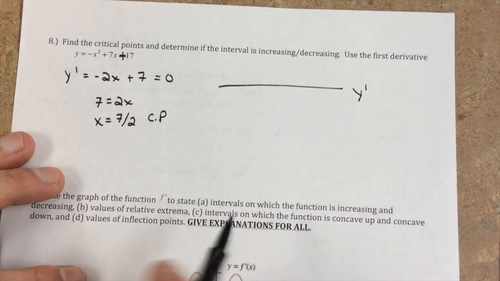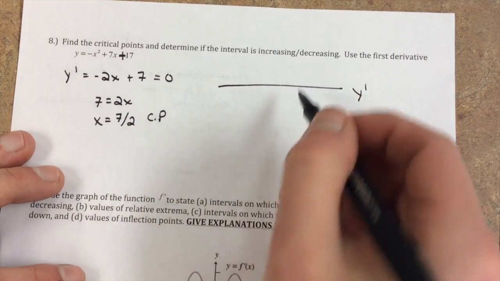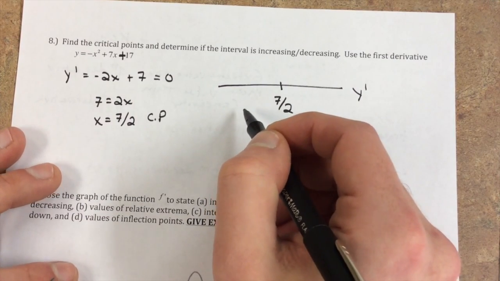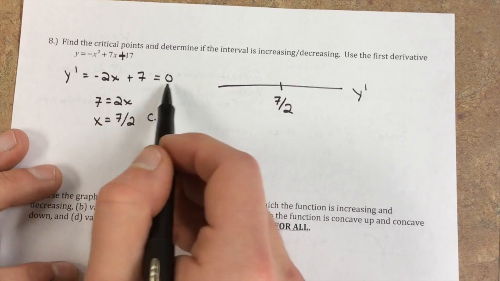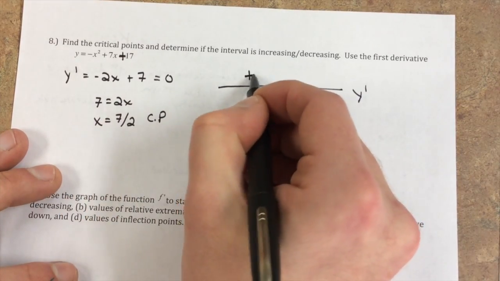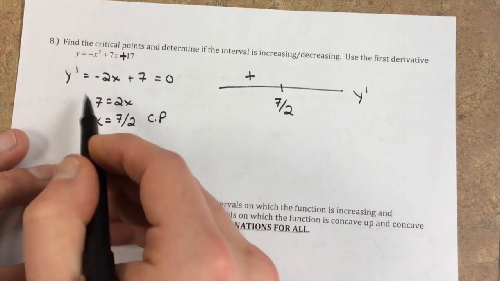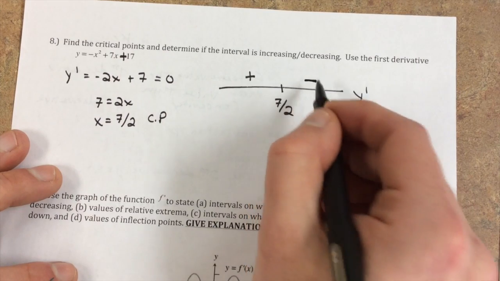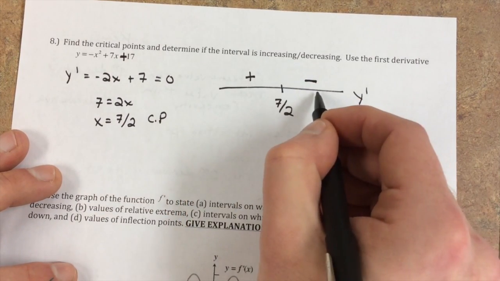So just so we're aware, that's y prime, that we're plugging these numbers back in. So if I put 7 halves right there, a number to the left of 7 halves, that's easy to do, 0. So 0 plus 7, positive or negative? Positive. Pick a number to the right of 7 halves, so let's do 10. Negative 20 plus 7, that's negative. So I'm going from increasing to decreasing.